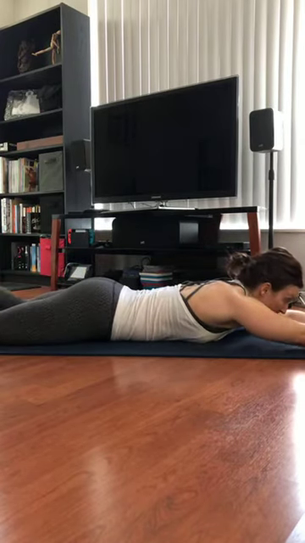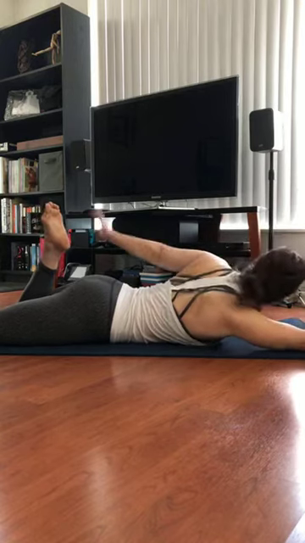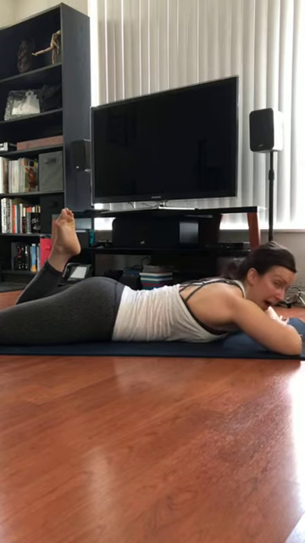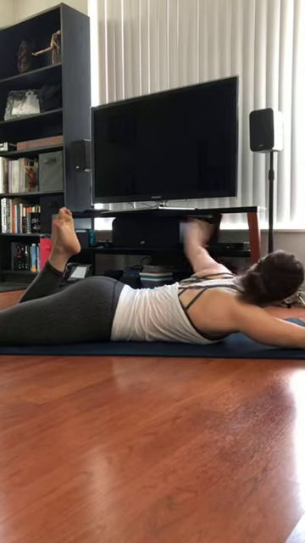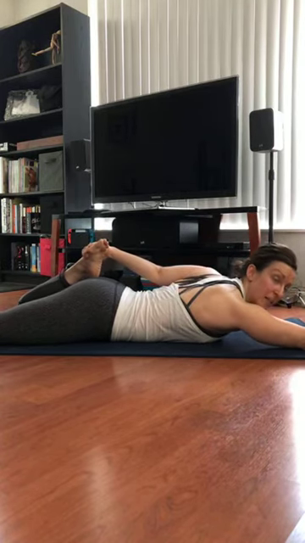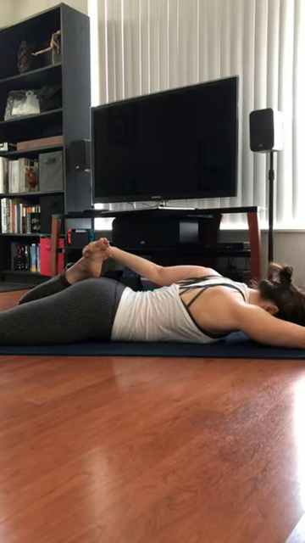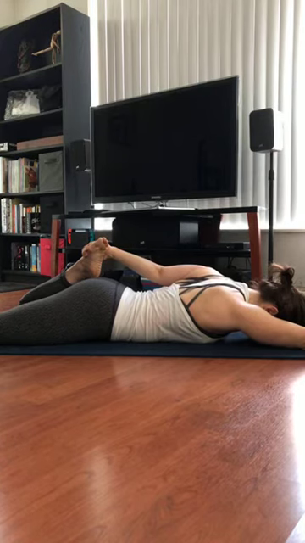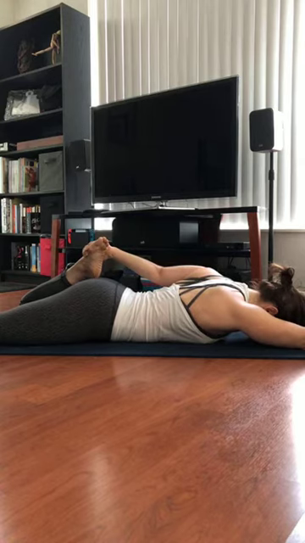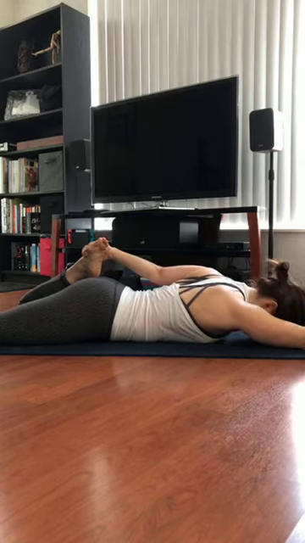Switch sides. Right arm overhead. Left heel to bum. Reach back for the outer edge of the left foot. Pull that heel in. If you couldn't grab the foot today, just statically hold it in place. Otherwise, you're grabbing, you're dropping your forehead down, you're pulling that heel in and you're just focusing on letting the belly expand. Good. And then go ahead and release that.